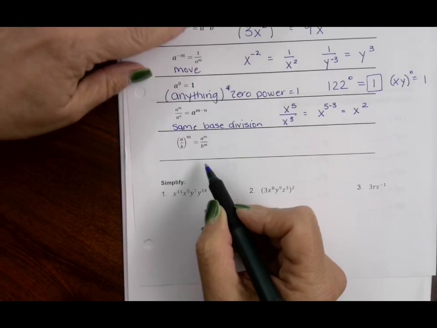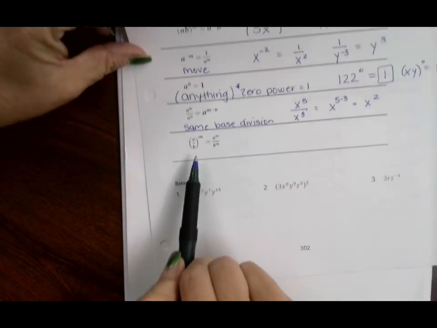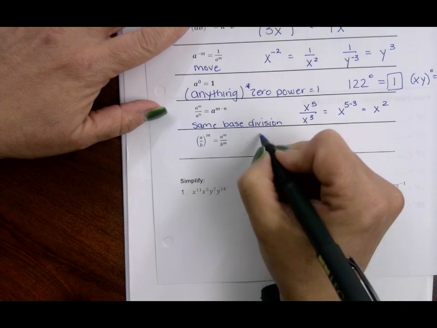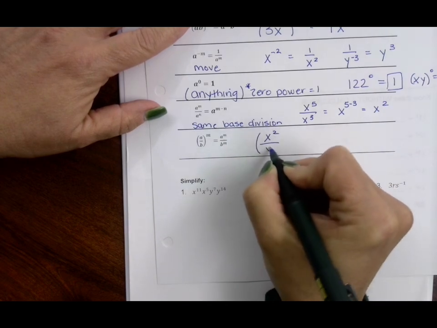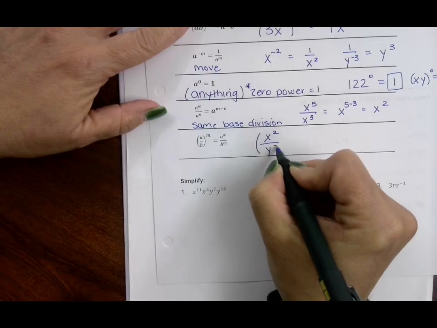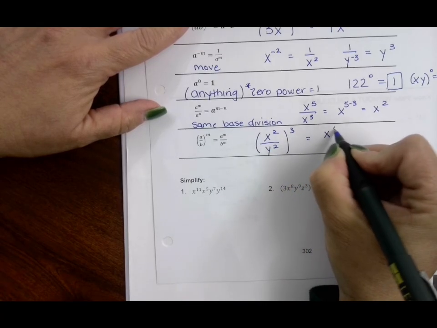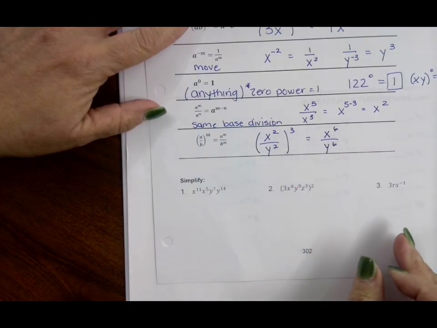And then the last one. Again, when I have parentheses up here, I distribute to both terms. Here I have parentheses, I still distribute to both terms. So if I had, for example, x squared over y squared, and this is cubed, this would be x to the sixth over y to the sixth. So it would go to both terms.